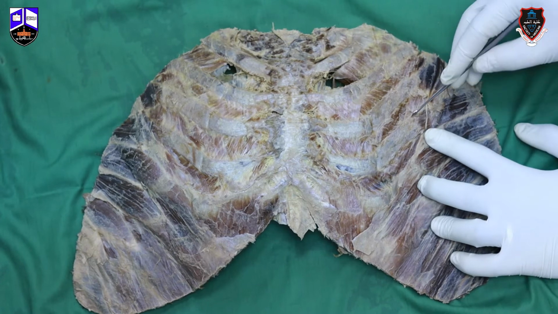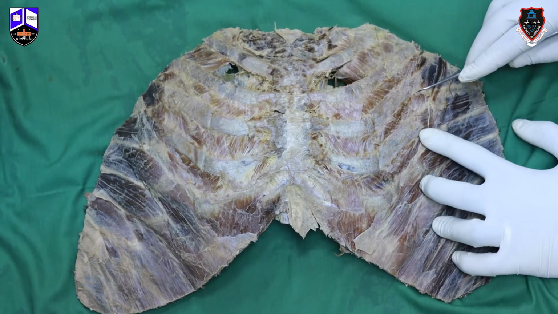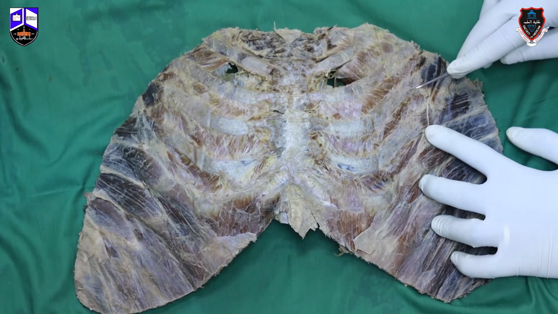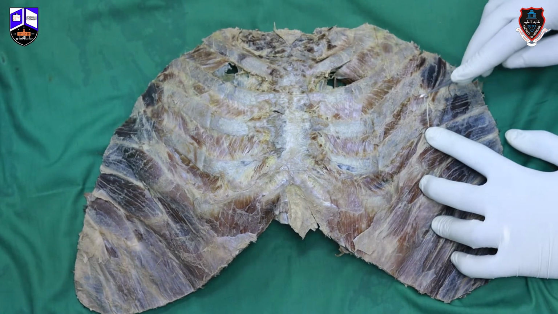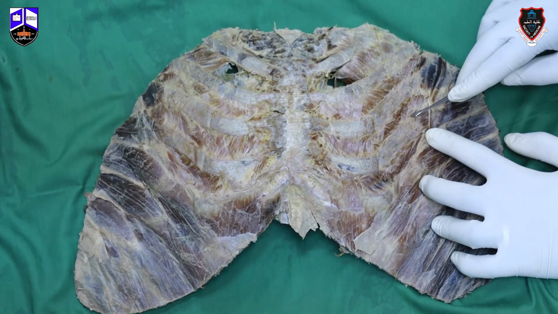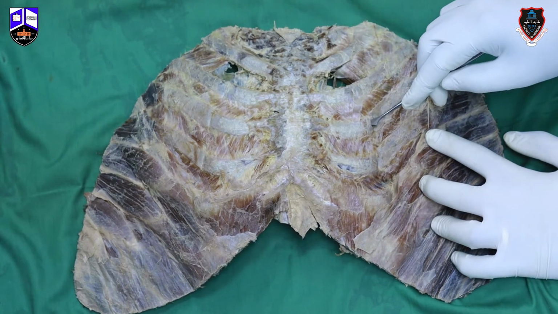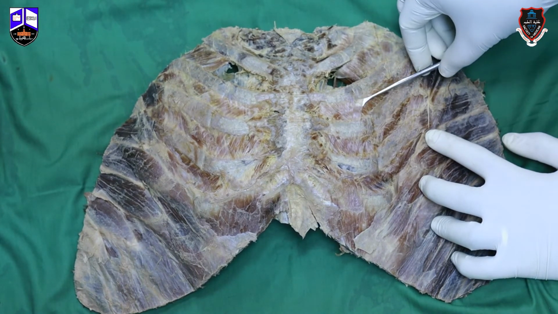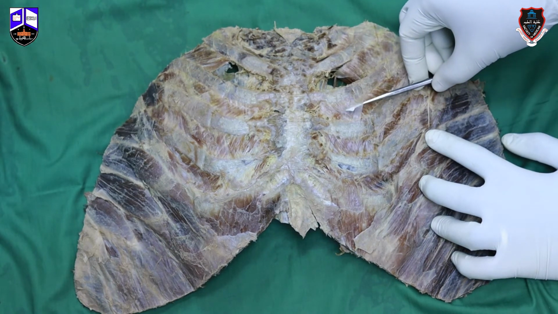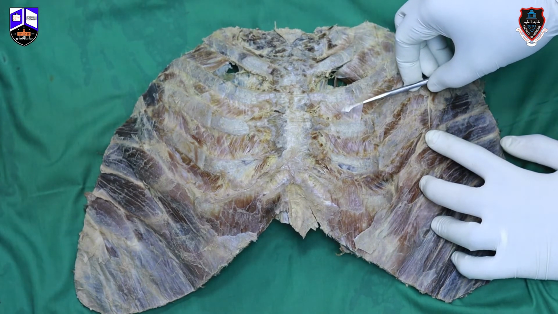The external intercostal muscle is the most superficial part of the muscles of the thoracic wall. This muscle runs from the lower border of the rib above to the upper border of the rib below, with the muscle fibers going in a downward and forward direction. As we said earlier, when this muscle reaches the costochondral junction, it is replaced by this aponeurosis, which is the external or also called the anterior intercostal membrane.